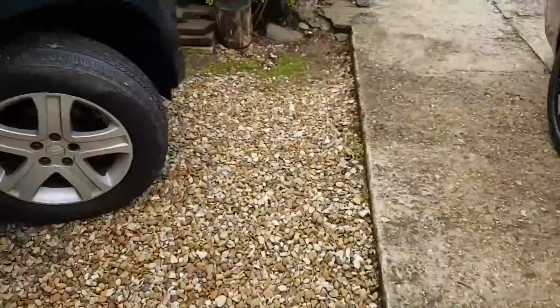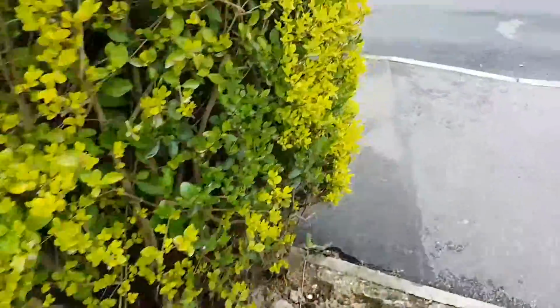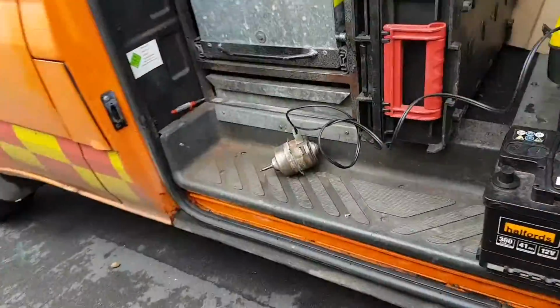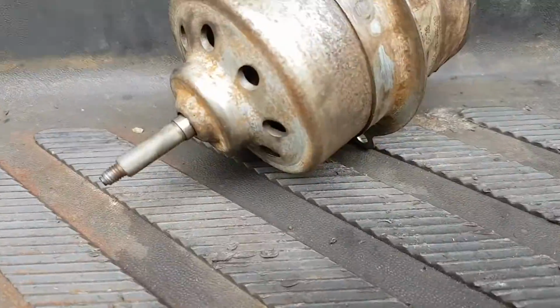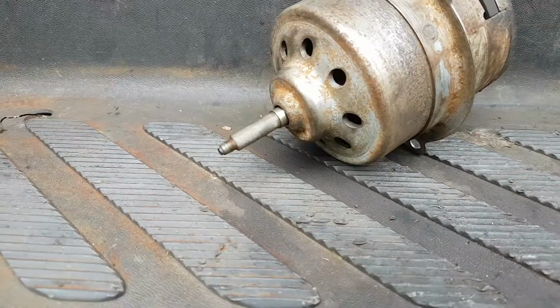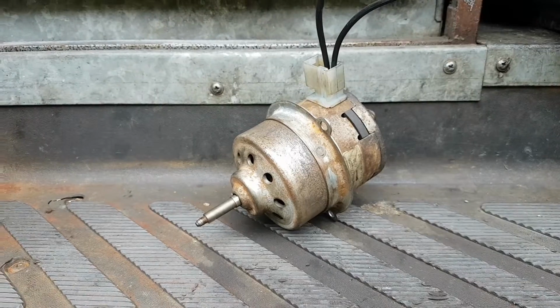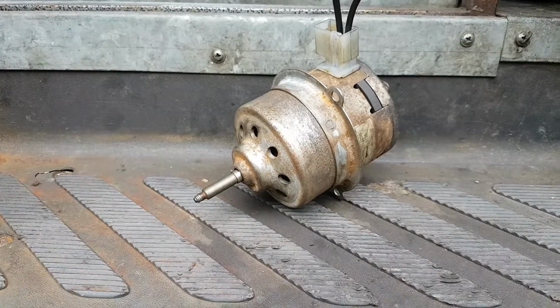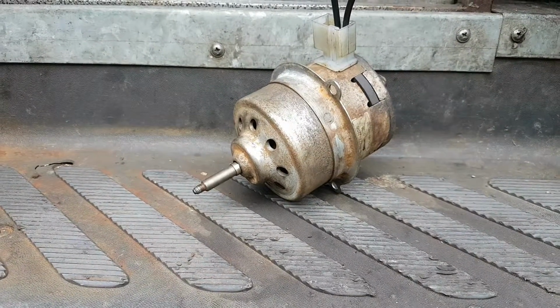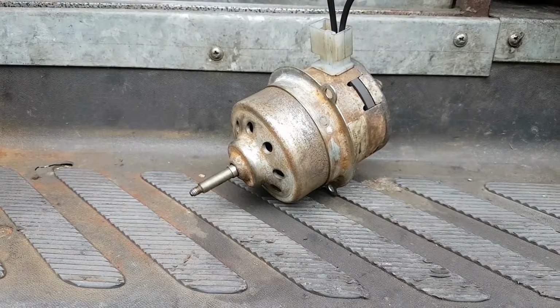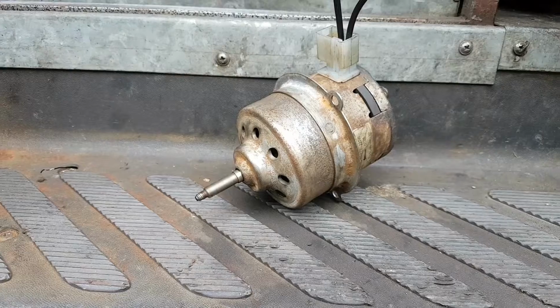Okay guys, and after cleaning everything, let me show you. Look at that. It's now running here for about, I don't know, 45 minutes. So we cleaned everything, put everything back on. The brushes are still quite good. They are not that worn. They are a little bit, but not too much.